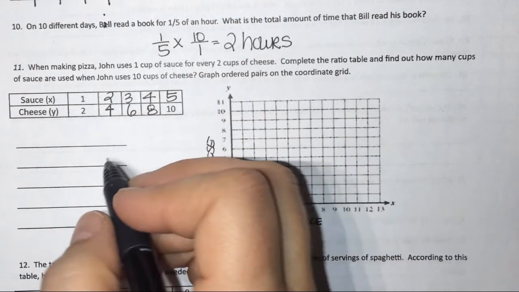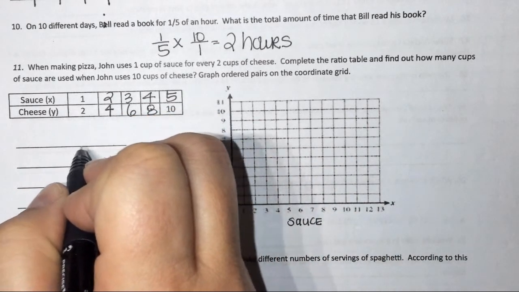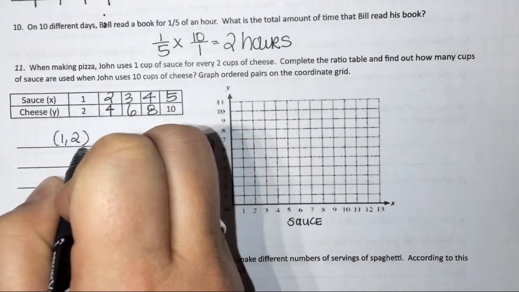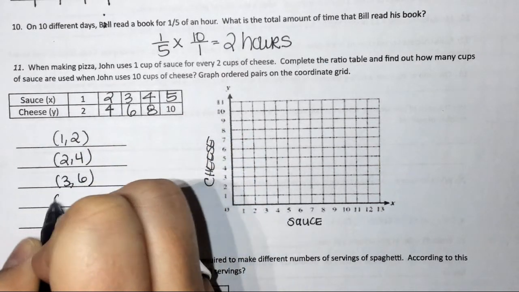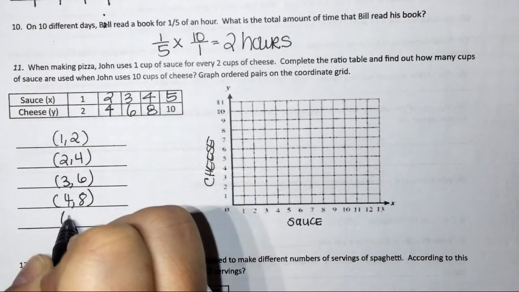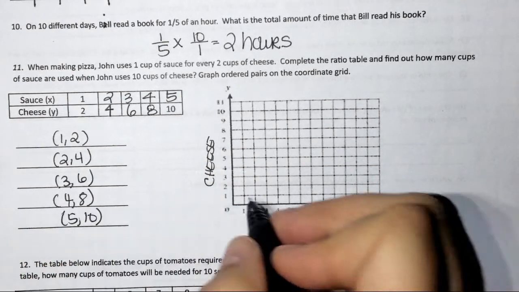Alright, the next thing it wants us to do is list our ordered pairs. So 1, 2; 2, 4; 3, 6; 4, 8; and 5, 10. Then we've got to graph those.